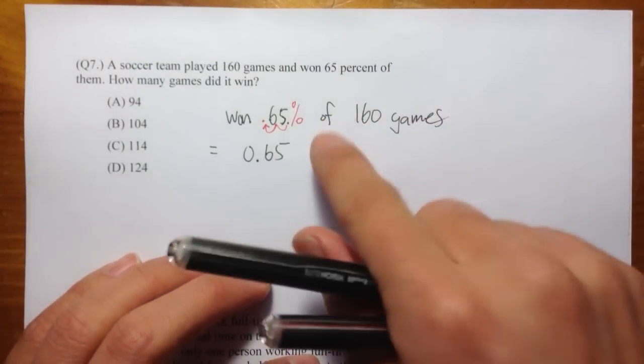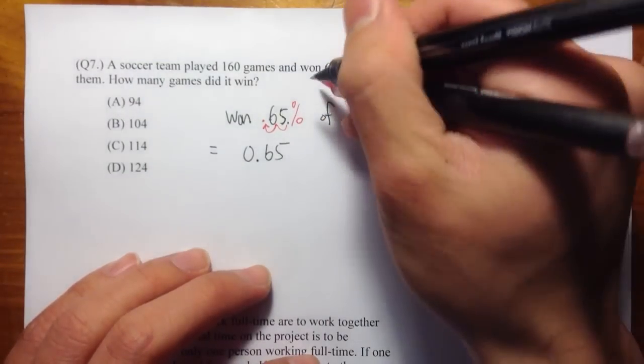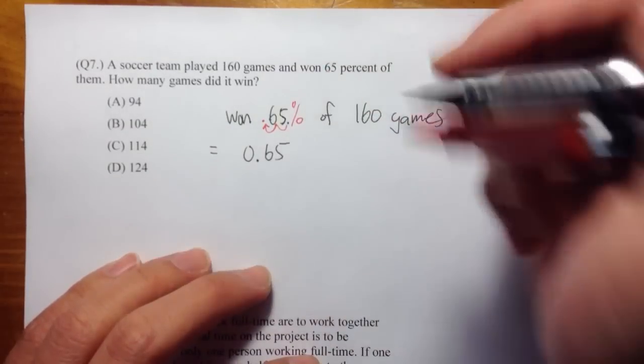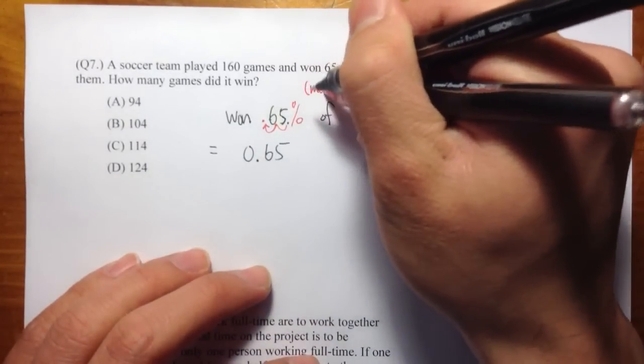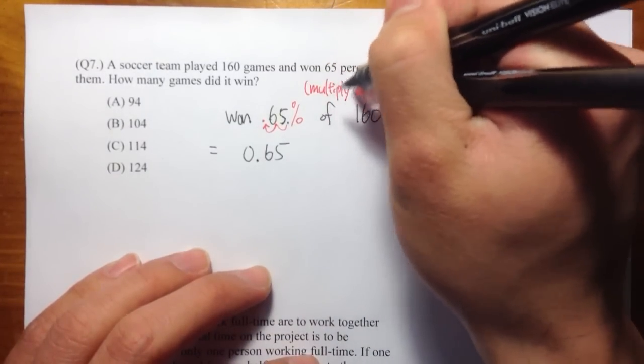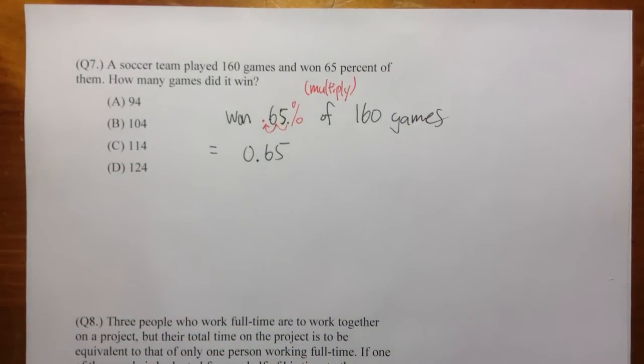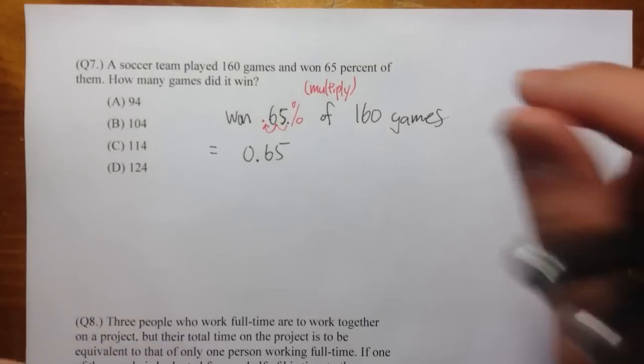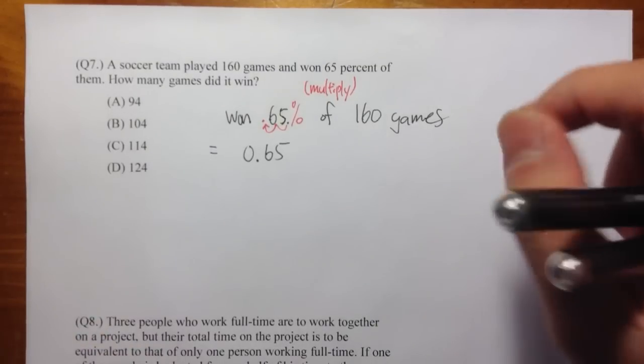And then, notice the word "of." Whenever you see the word "of" by itself, it means to multiply. So that's the key word. When you are doing a word problem, the question is not set up for you. You have to figure out what operation you need to do.